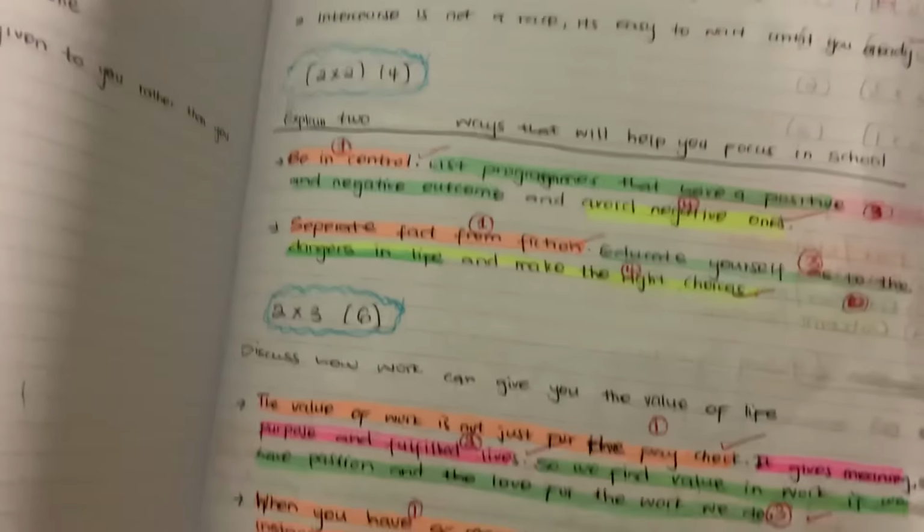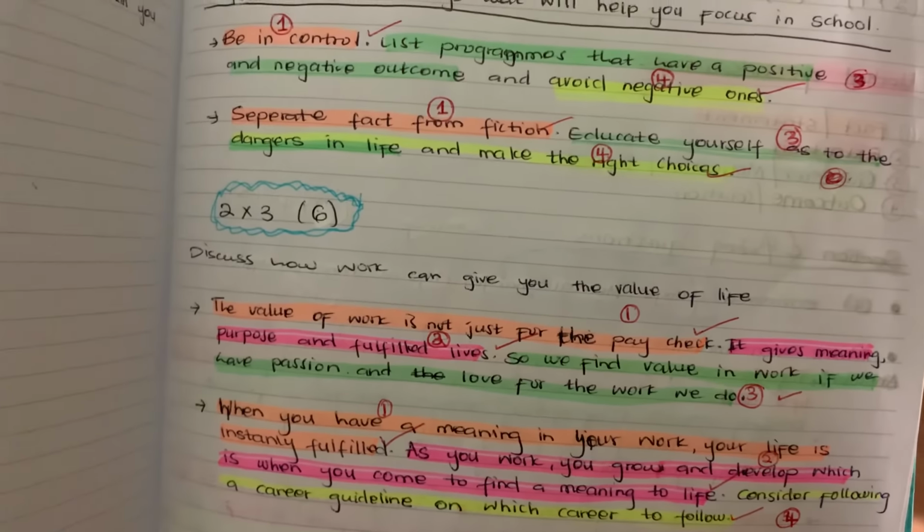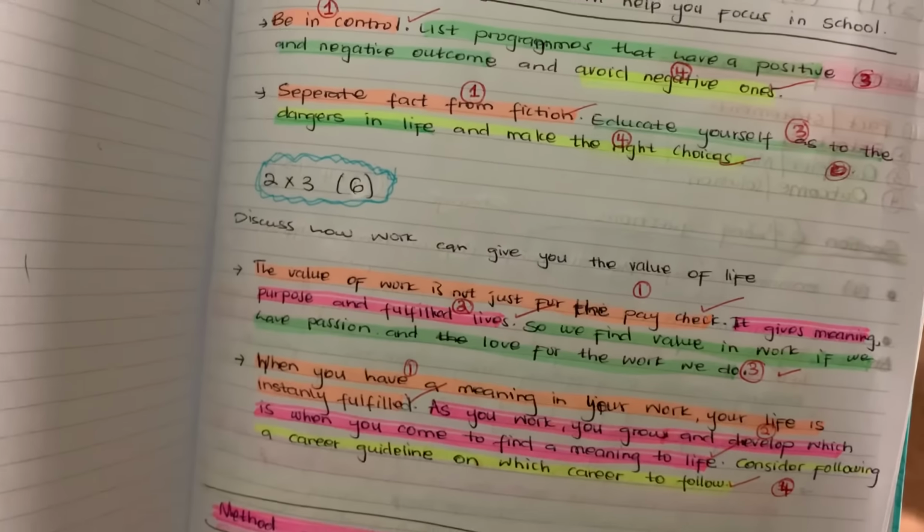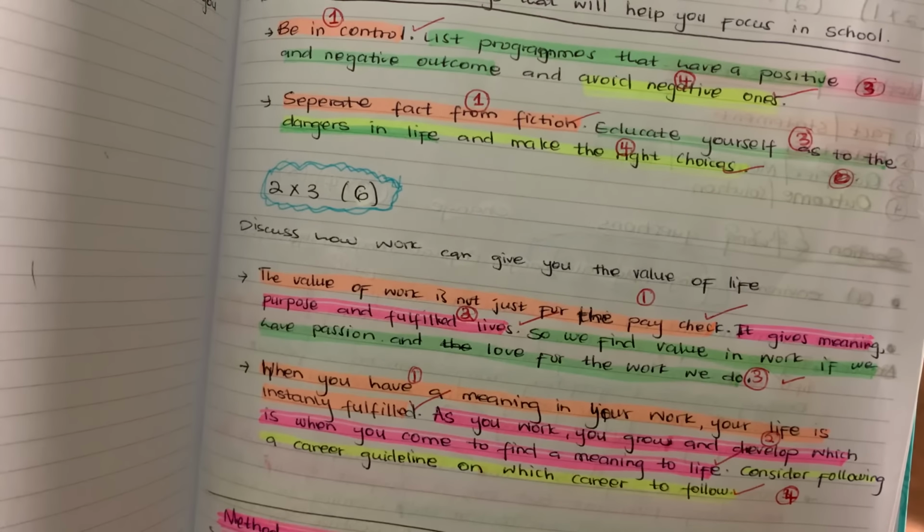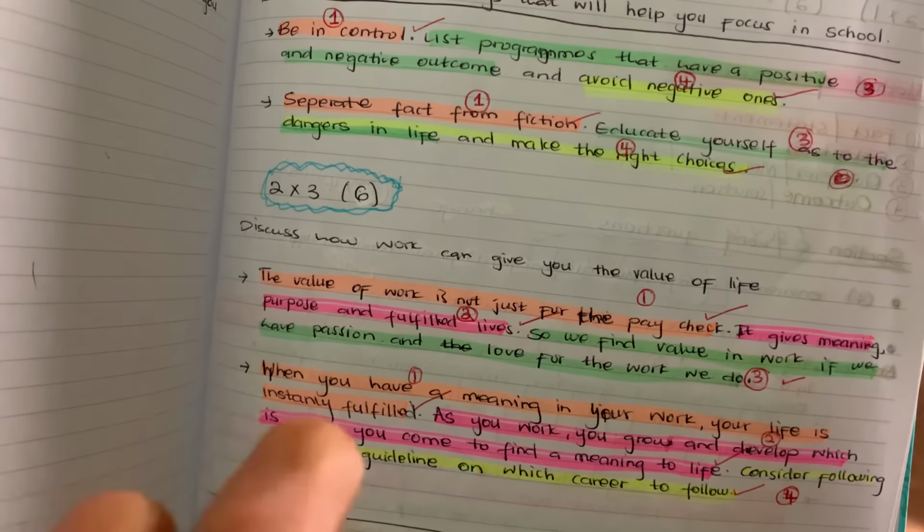So let's look at those ones where a solution is needed. Let's say they ask you a 2x3 question: discuss how work can give you the value of life. If you don't want to confuse yourself, just answer all of the questions using the same method. It doesn't matter if it's a 2x2, a 2x1 or a 2x3 question.